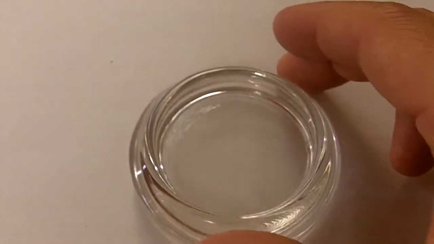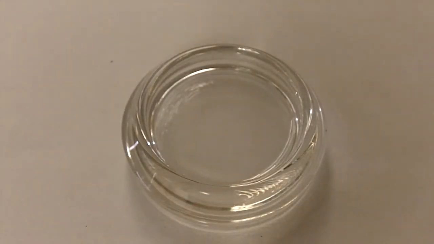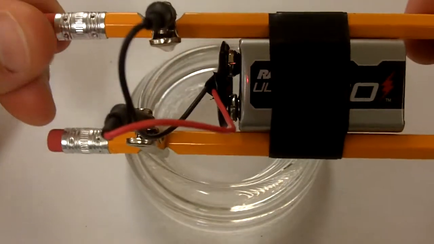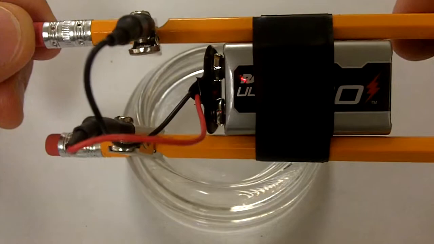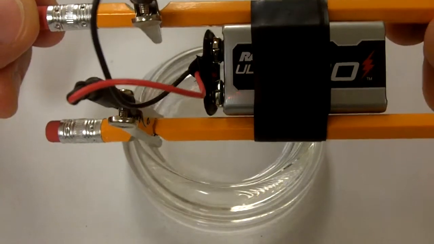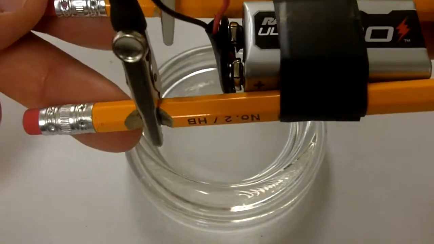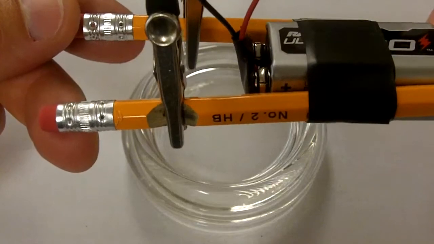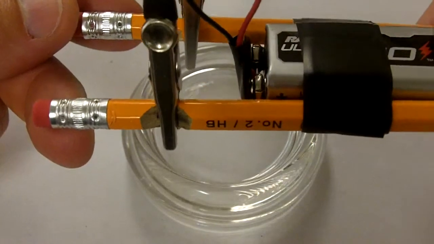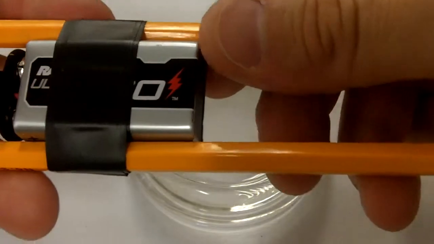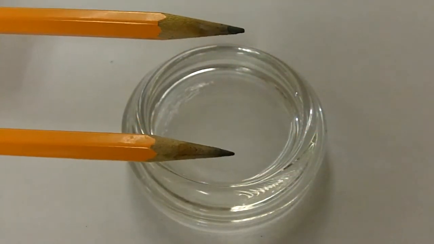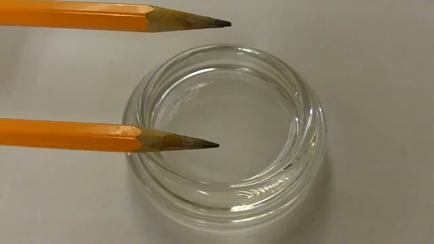This white paper will be utilized to act as a background. We have here a solution of magnesium sulfate. This solution will be tested with this pencil electrolysis device, which has a 9-volt battery attached via a battery clip to two alligator clips. Those two alligator clips are clipped on the pencil so that the teeth of each one are biting into the lead of the pencil, which is carbon, graphite.